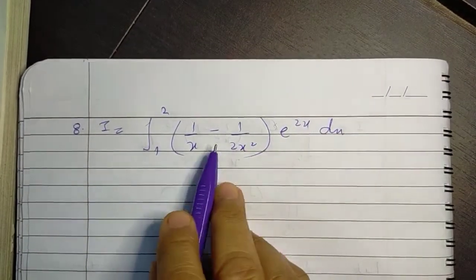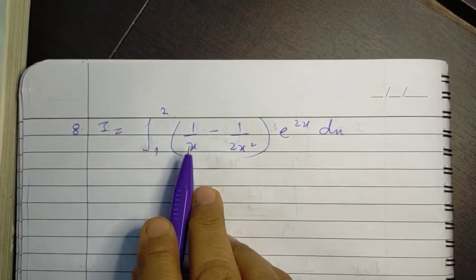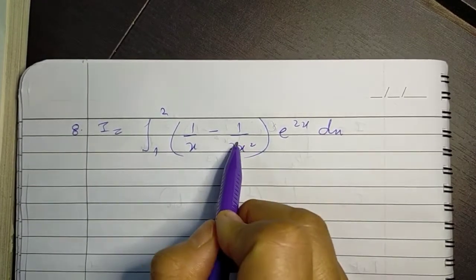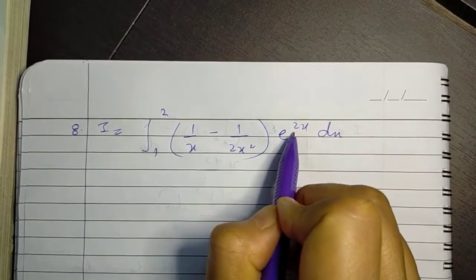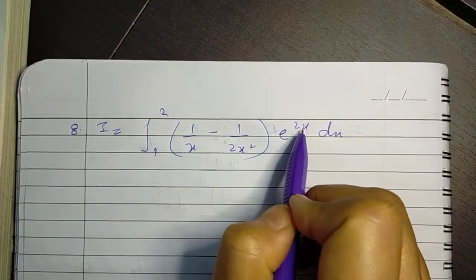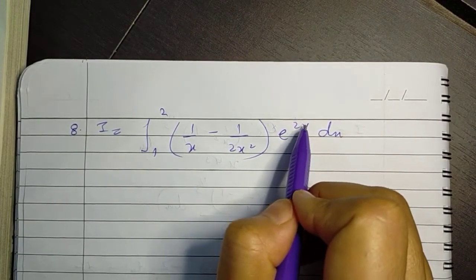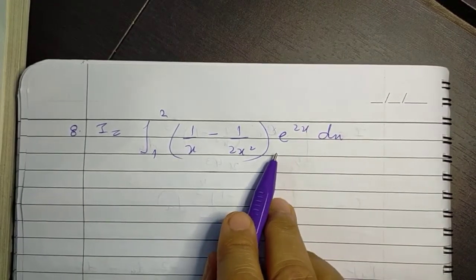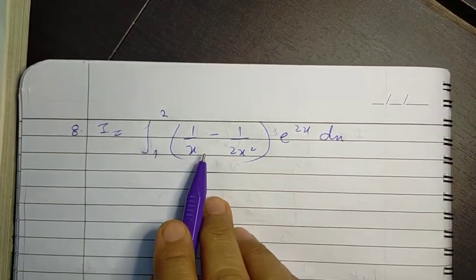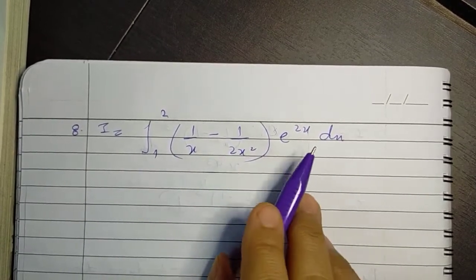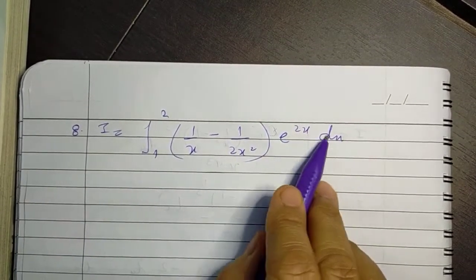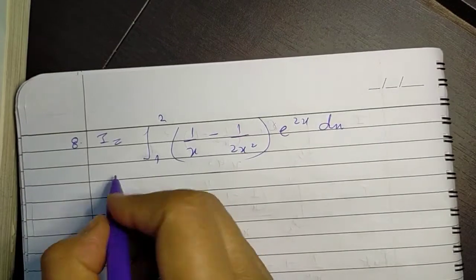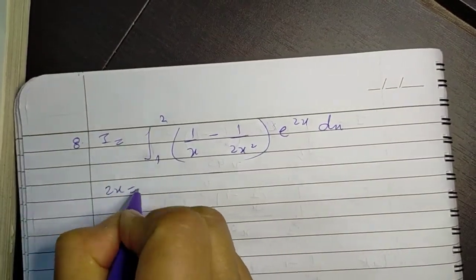If you just see, we know that the derivative of 1 upon x will involve minus 1 upon x squared, but here there is a 2 extra. More so, we have a 2 as the coefficient of x in the exponential term. So before trying to apply the result which we used in integration by parts, we have to first substitute 2x by t, and then maybe it will fall into place. So we put 2x as t.